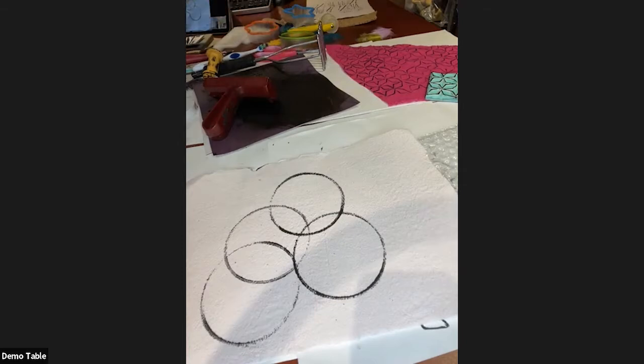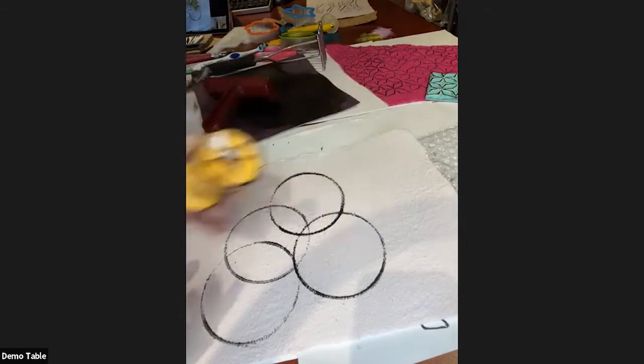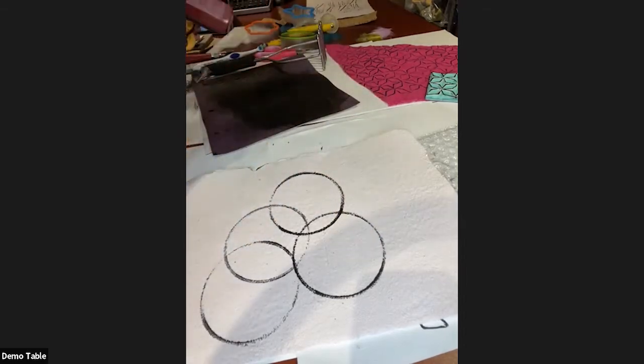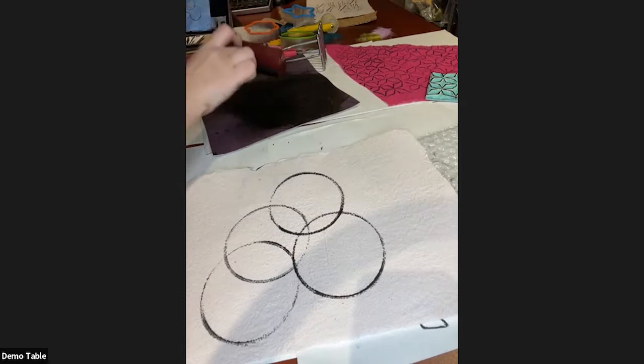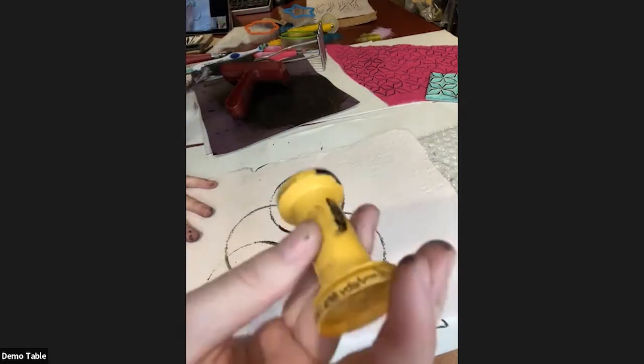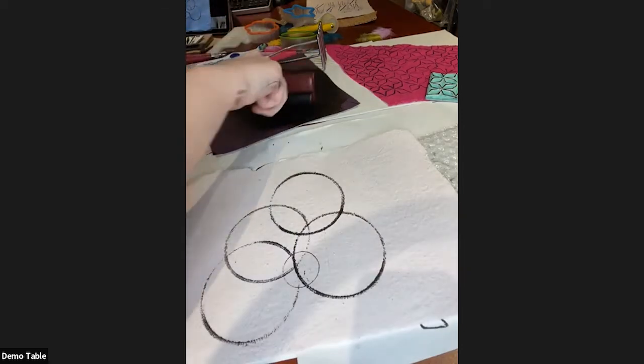I always think that shapes go well together. So if you have a big circle, then a small circle goes well. So maybe some small circles in here.